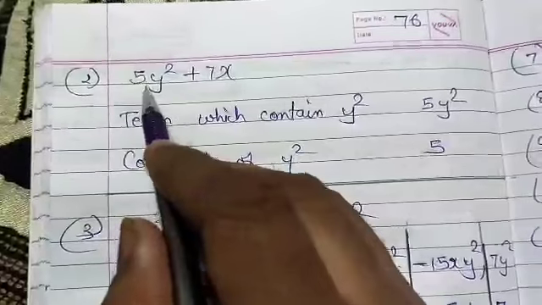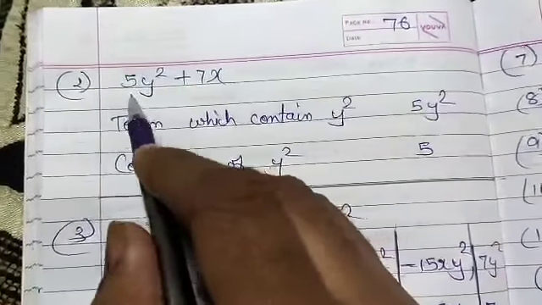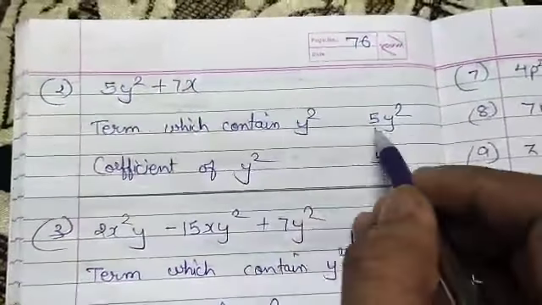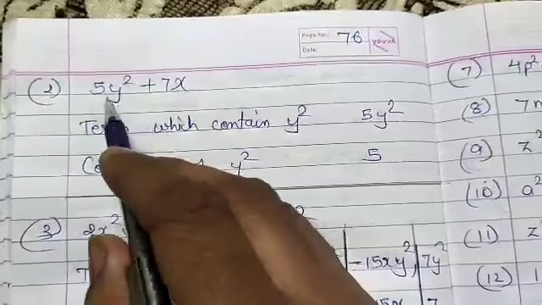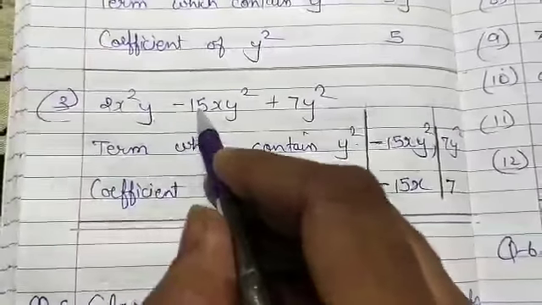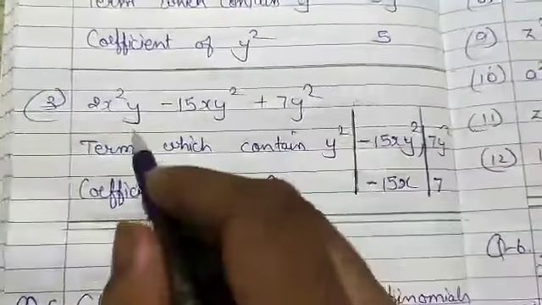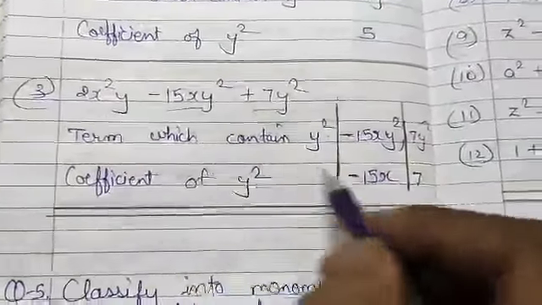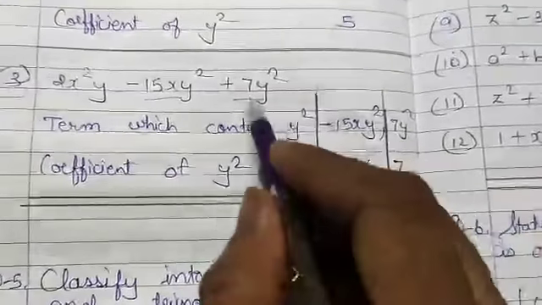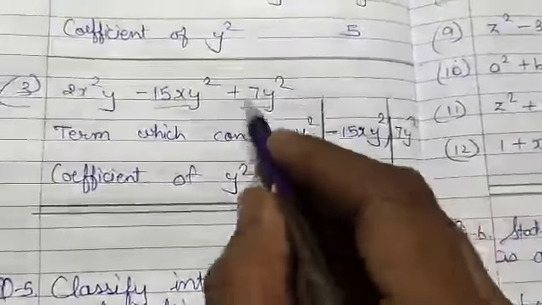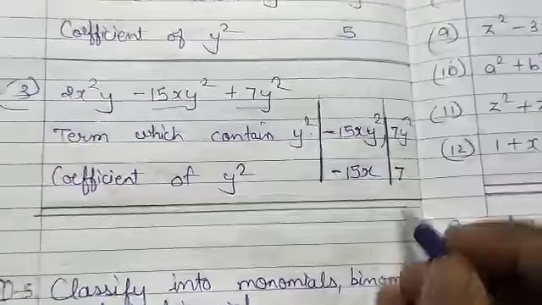Then the next one is 5y square plus 7x. Out of both terms, the term containing y square is 5y square, and the coefficient of 5y square is 5. Then 2x square y minus 15xy square plus 7y square. Here the second term and the third term contain y square. So write down negative 15xy square and 7y square over here. The coefficient of negative 15xy square is negative 15x, and the coefficient of 7y square is 7.